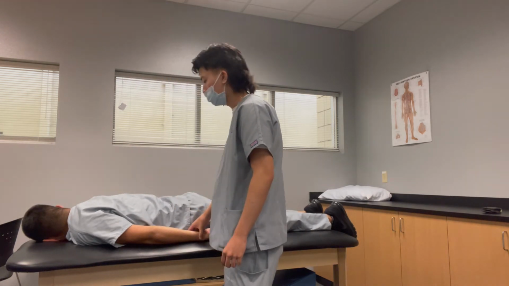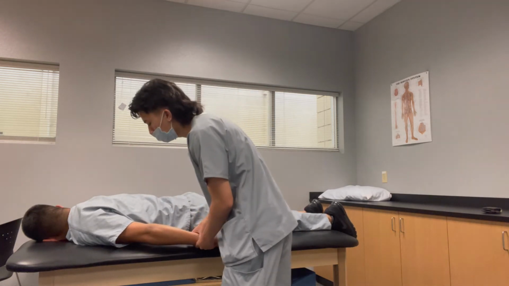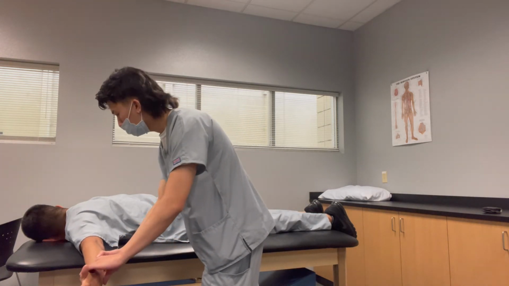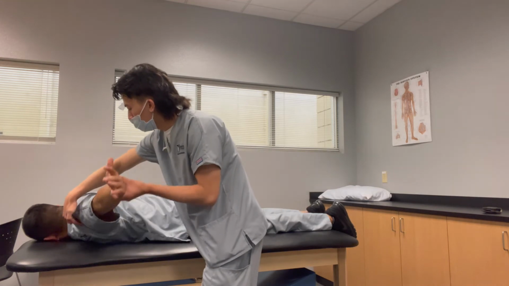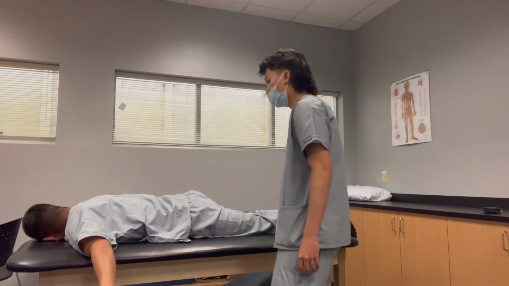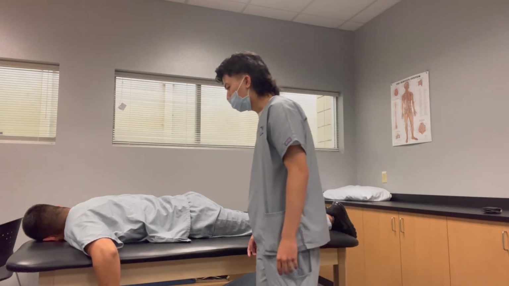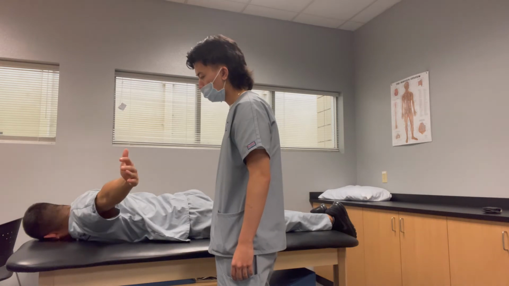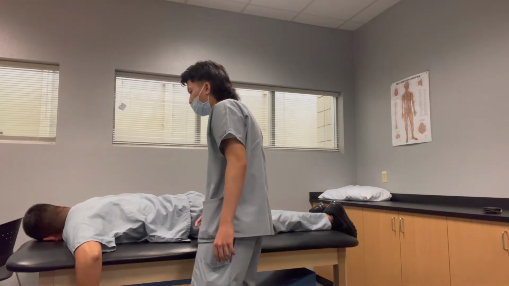So here I'll be showing him the movement passively. I'll be abducting his shoulder about 90 degrees and keeping it externally rotated. His elbow will be fully extended, and I'll have his scapula retracted. I then have Hector do the movement actively himself. This marks him as a 3 out of 5 already on the manual muscle testing grade.